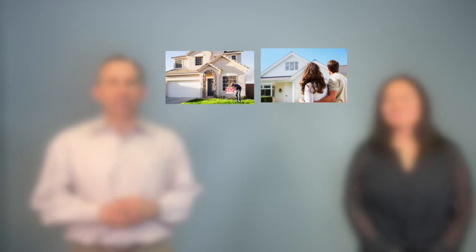In order to explain contingent sales, we have two subject properties: property A that our client is selling, and property B that our client is buying. The first subject is possession. The client has to sell a house and then they're going to buy that house. So they're going to have to move at some point.